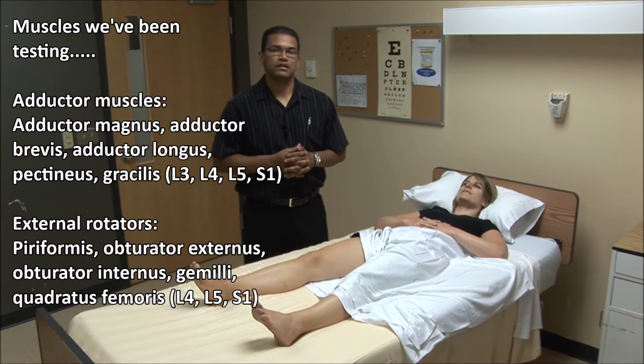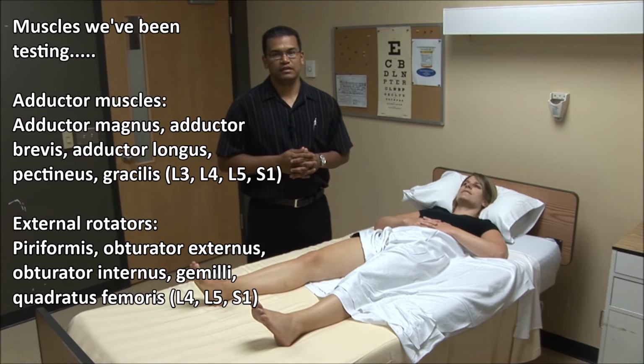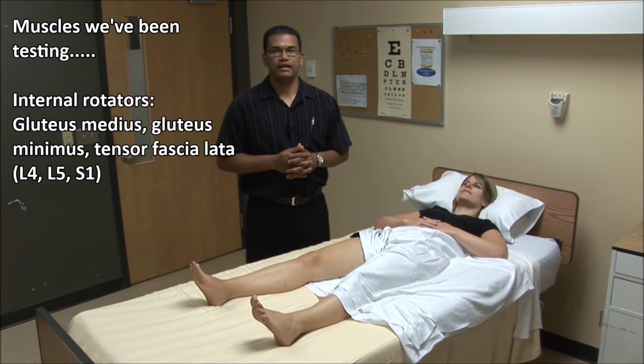The adductor muscles include the adductor magnus, adductor brevis, adductor longus, pectineus, and gracilis, supplied by L3, L4, L5, and S1. The main external rotators are the piriformis, obturator externus, obturator internus, the gemini, and the quadratus femoris, supplied by L4, L5, and S1. The main internal rotators are the gluteus medius, gluteus minimus, and tensor fasciae lata. These are supplied by L4, L5, and S1.